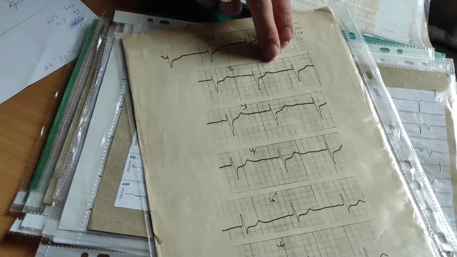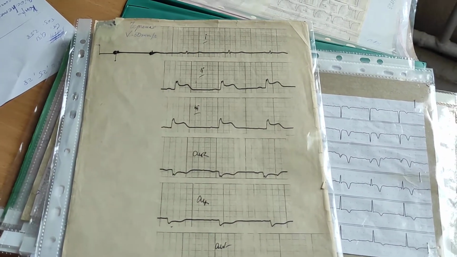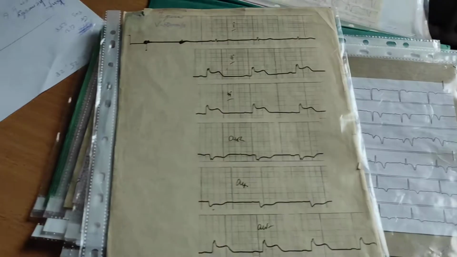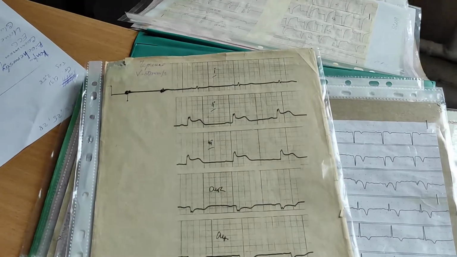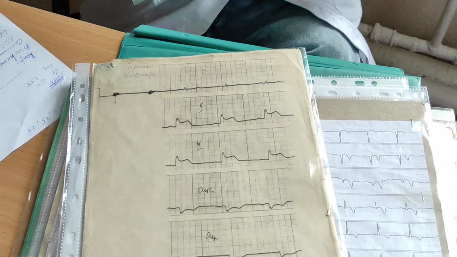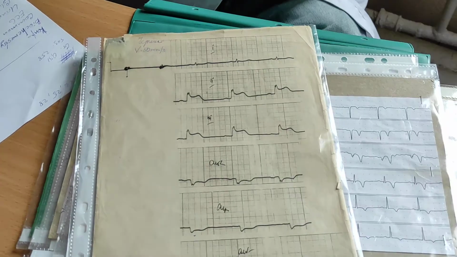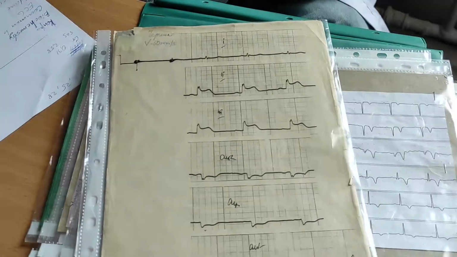Main pathology of this one: patient feels pain. Patient has acute coronary syndrome. We need to prescribe troponin test. If troponin test is positive, it is super-acute stage of myocardial infarction. If troponin test is negative, it is stenocardia.